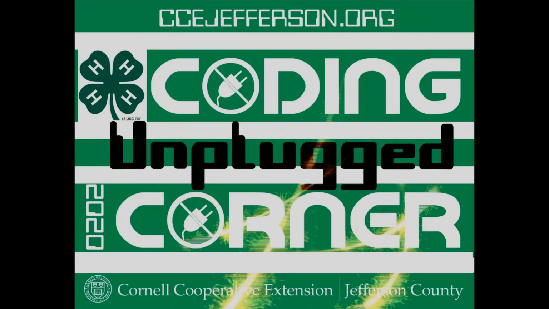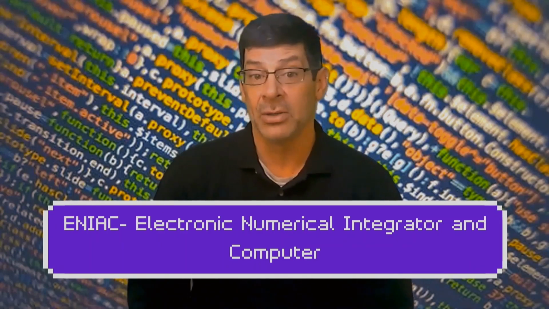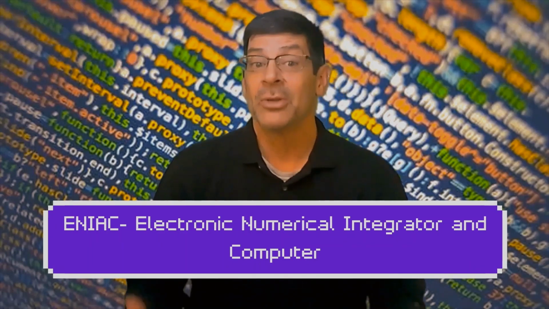All right, everybody, let's get started. Welcome to Coding Corner. Since the first modern computer was created in 1946, called the ENIAC, the Electronic Numerical Integrator and Computer, the world has never stopped coding and finding new uses for computers. Almost everything that is powered with electricity needs to be coded.